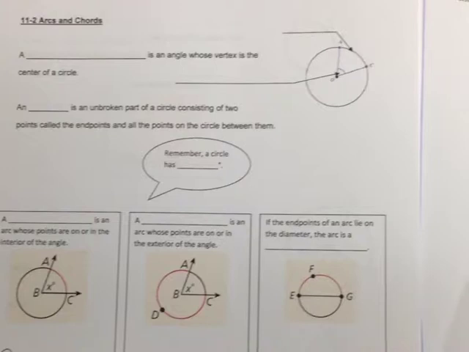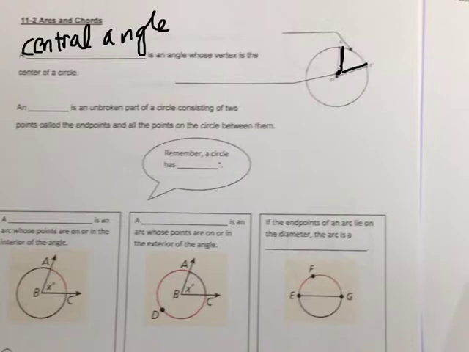Okay, a central angle. A central angle is an angle whose vertex is the center of a circle. So basically, anything that comes out of the center of the circle is a central angle. As long as the center is the vertex, you've got a central angle.